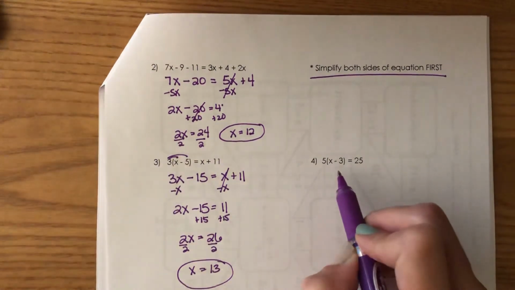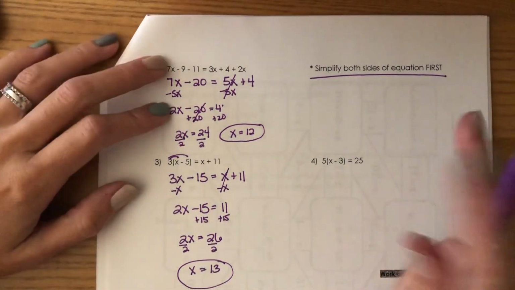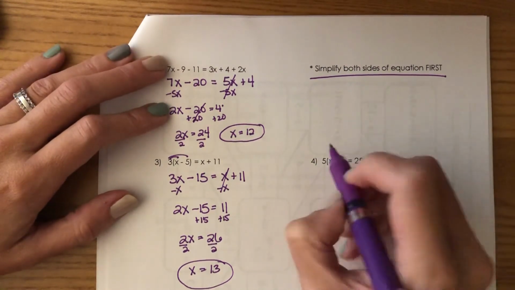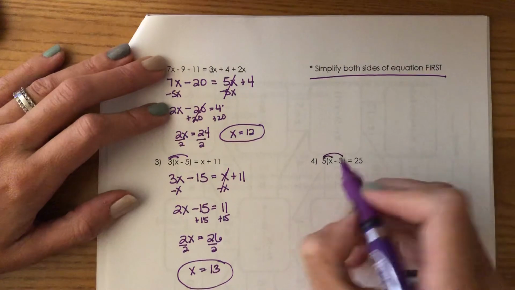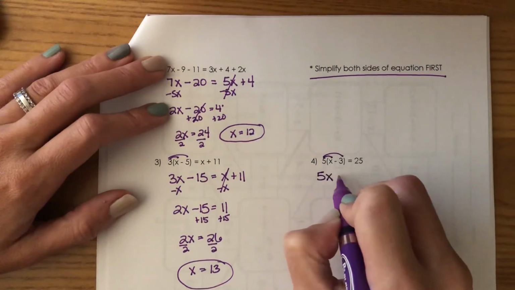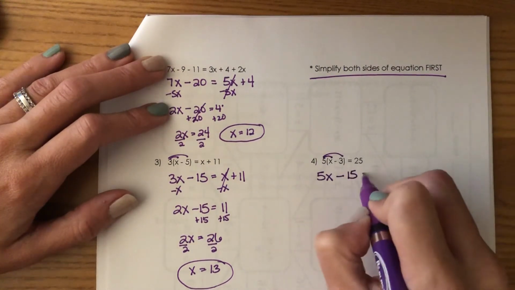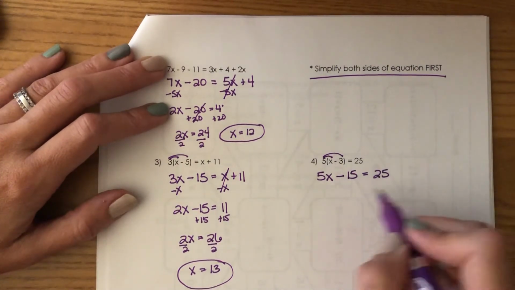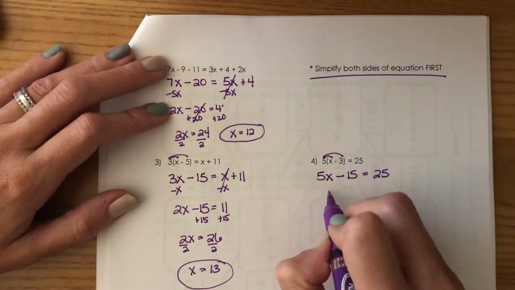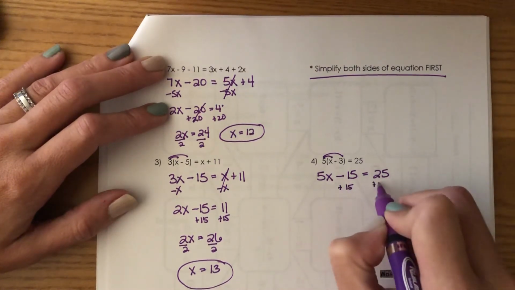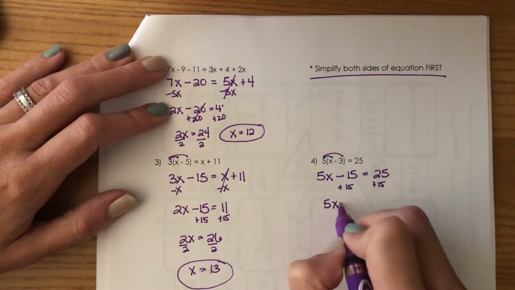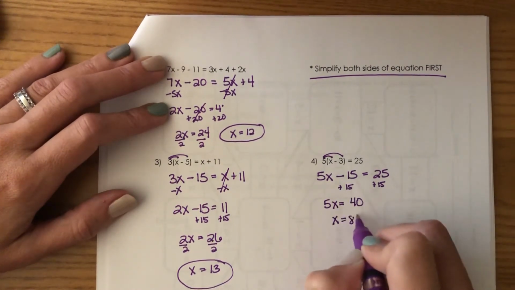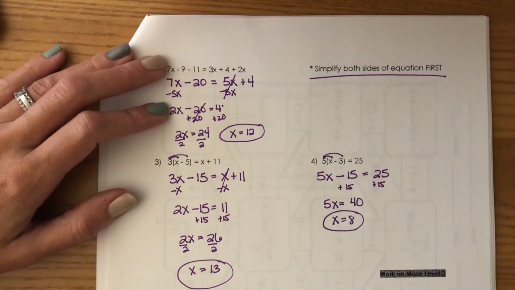Number 4, I'm going to do this slightly differently. I'll do it actually 2 ways. The first way, I'll do it distributing. So let's distribute our 5, and we get 5x minus 15 equals 25. I don't have to move my variables to one side, so I'm just going to go ahead and add 15. 5x equals 40. X equals 8. Okay, that was nice and easy.